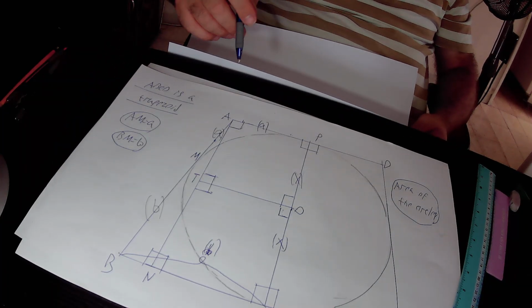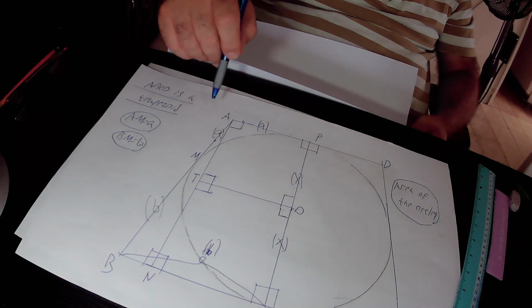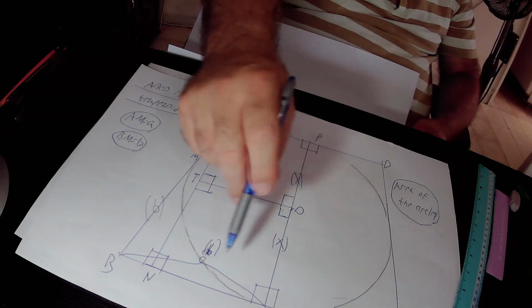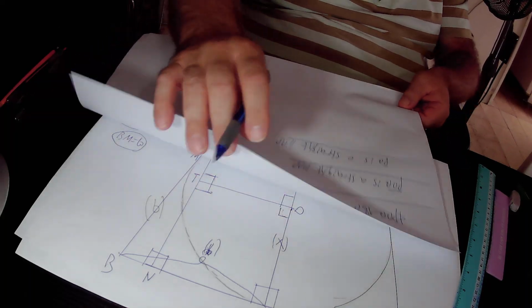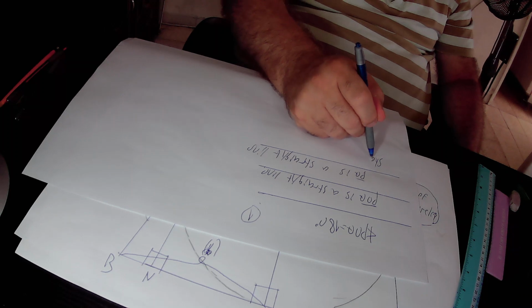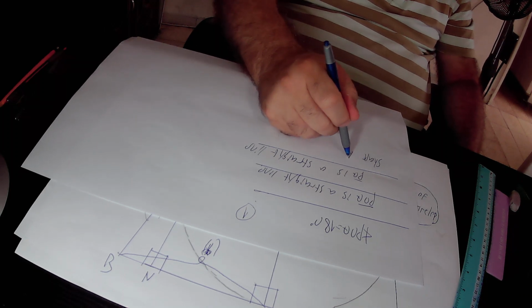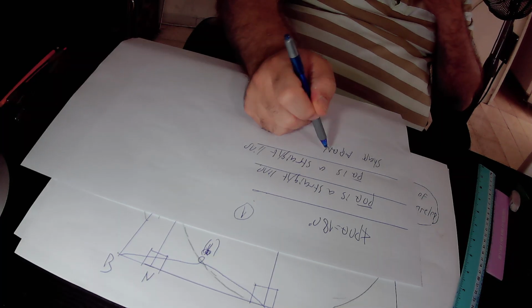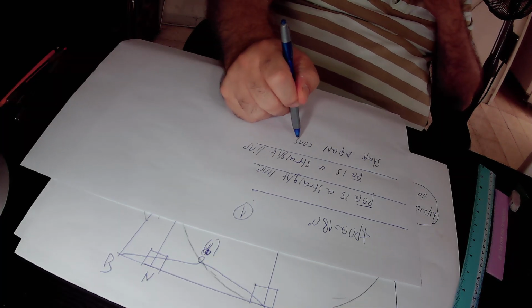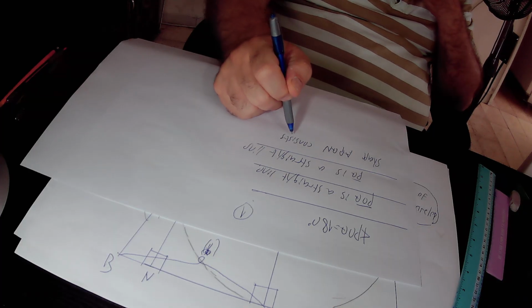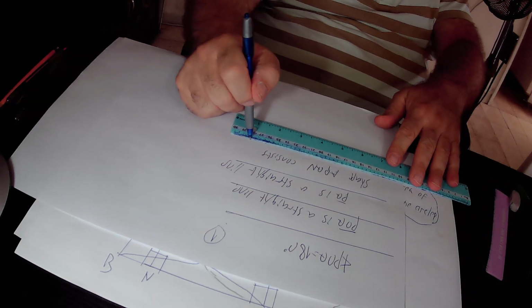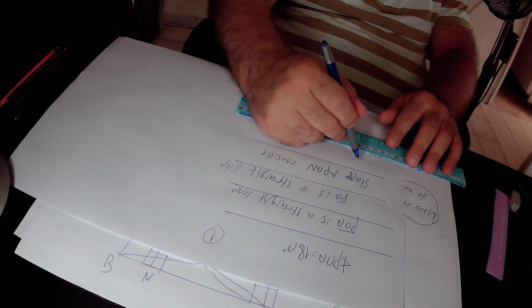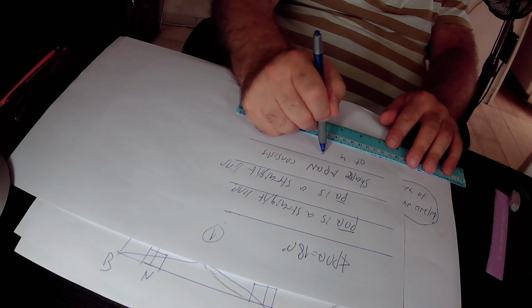And shape APQN, this shape APQN consists of 4 sides: 1, 2, 3, 4. So the long shape APQN consists of 4 sides.